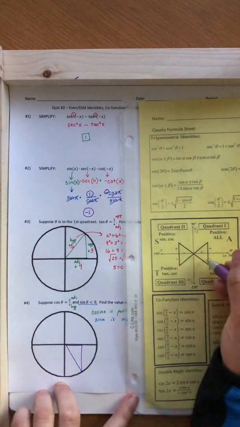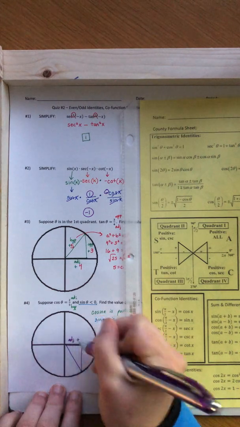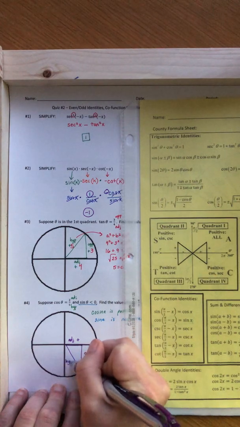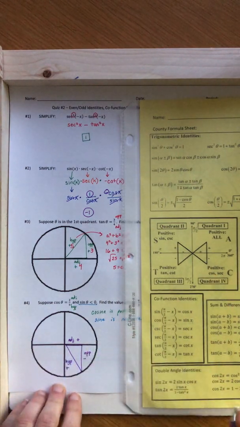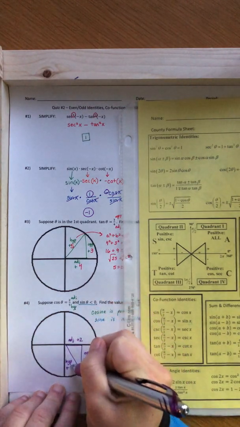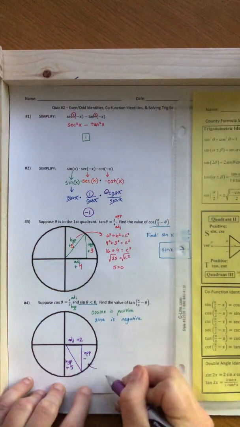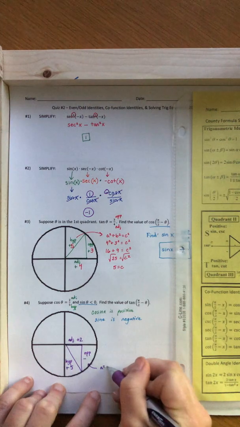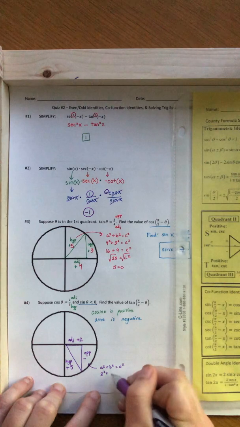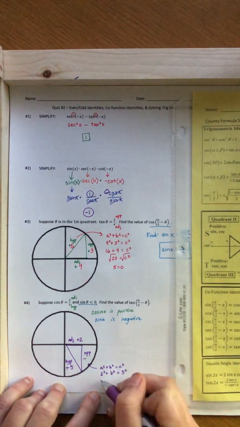So if you copy the stuff down from your fourth quadrant here, you should have written down that adjacent is going to be positive, the opposite side will be negative, and the hypotenuse is always positive. We will fill in that the adjacent side is 2 and the hypotenuse is 5. We need to use the Pythagorean theorem to figure out what the opposite side is. So we have our adjacent side is 2. We don't know what the opposite side is, and the hypotenuse is 5.